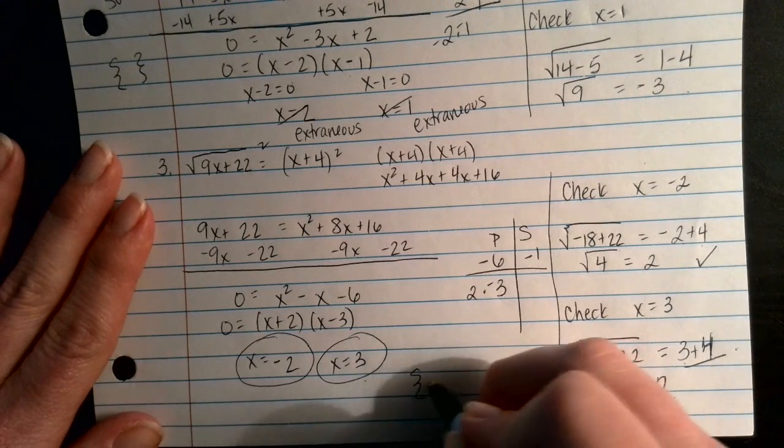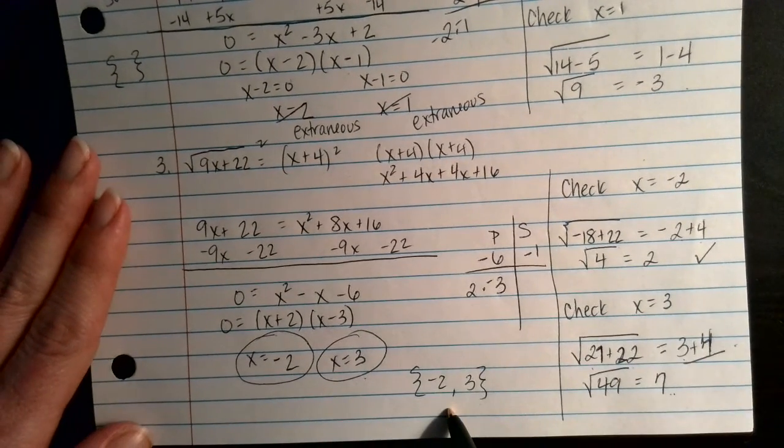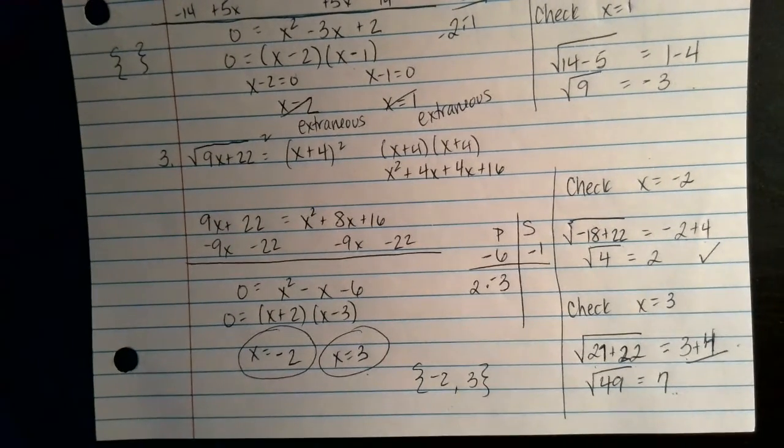So on the Delta Math, you would have put negative 2, 3, or in a reverse order, but it represents both of those. You are going to have a quiz to complete today, and let me know if you have questions.